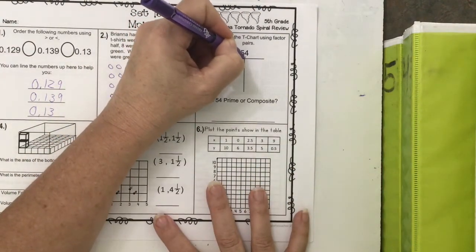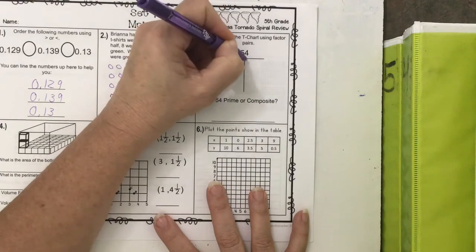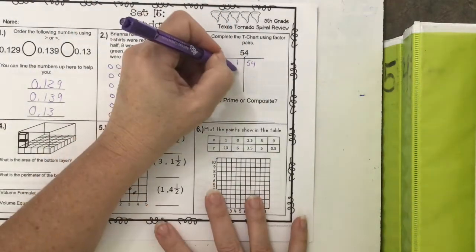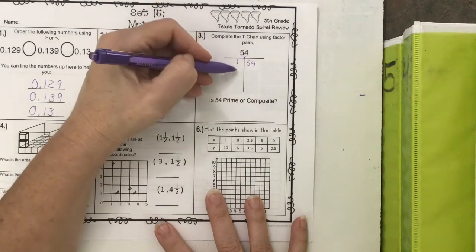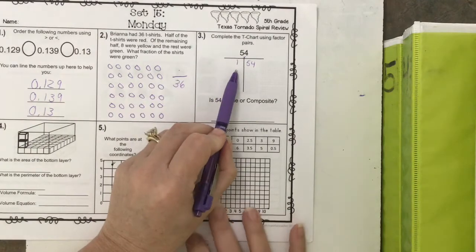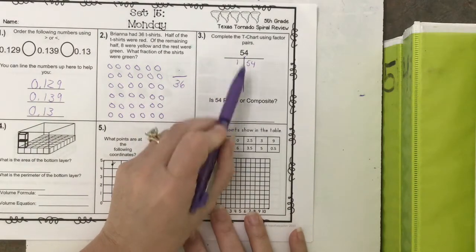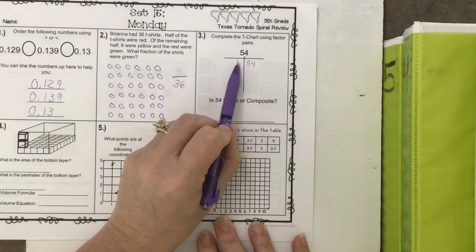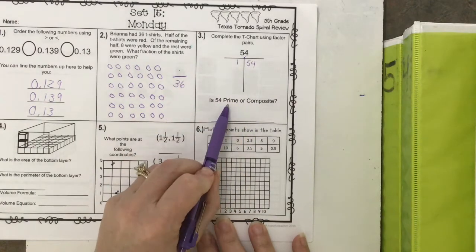So this is the times sign in the middle. 1 times 54 equals 54. Then you're going to try other numbers. So you're going to try 2, you're going to try 3, you're going to try 4, etc. If you can come up with more ways to make the 54, it is composite. If the only way you can make 54 is 1 times 54, then it is prime.